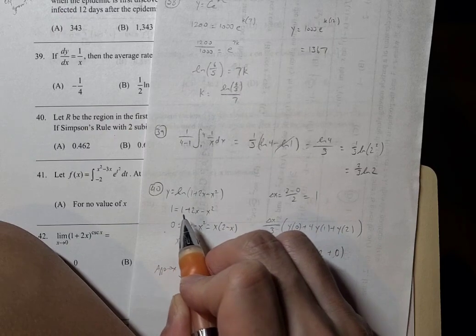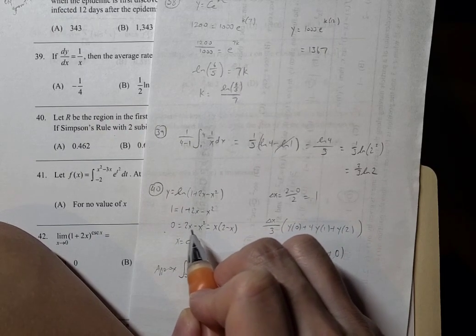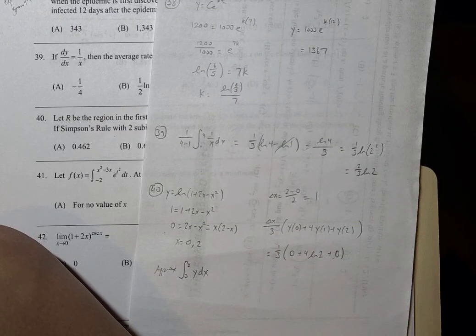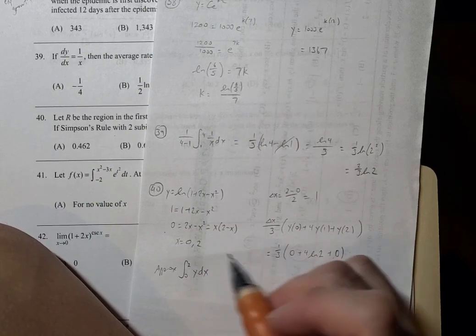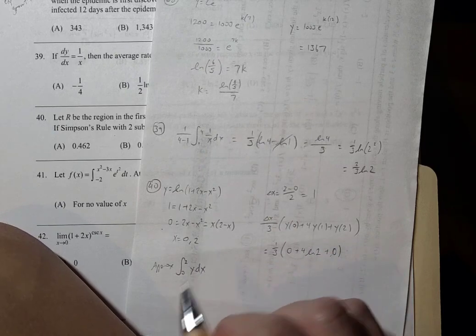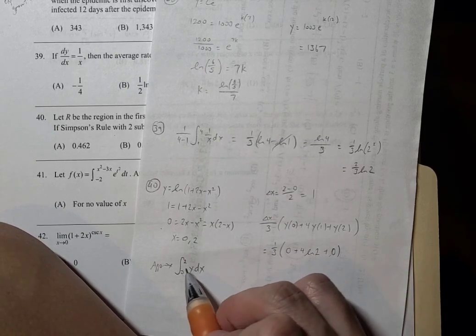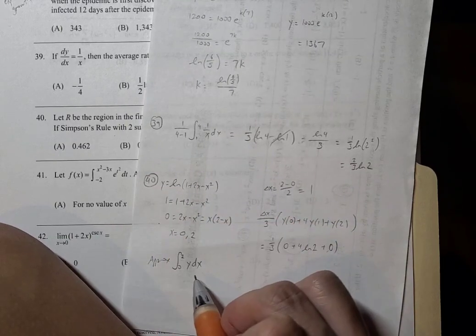Okay, so we solve for x. We just move this 1 to this side. So 0 is 2x minus x squared, which we can factor out x. So it's x times 2 minus x. So we know that the zeros are at x is 0 and x is 2. So that's how I got my limits of integration, from 0 to 2. So we were trying to approximate the integral from 0 to 2 of y, which is this guy, dx.